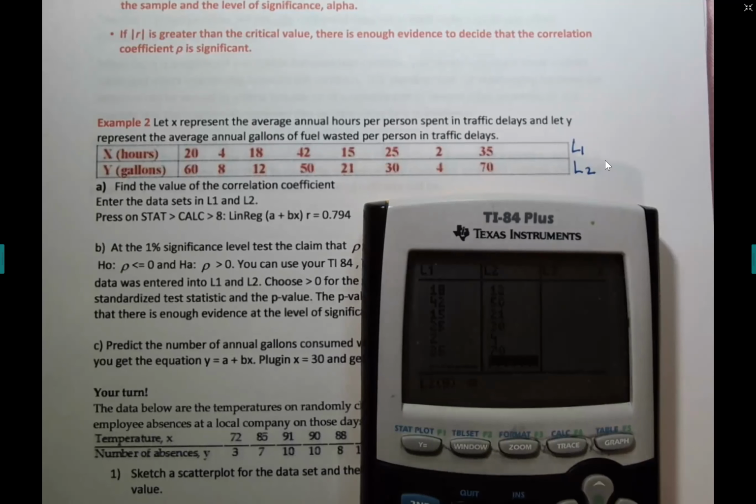There could be a connection, definitely. The more hours you have to wait, the slower the traffic, so probably the more gas you're going to waste. So I think that there is a connection. We're going to find out, actually.